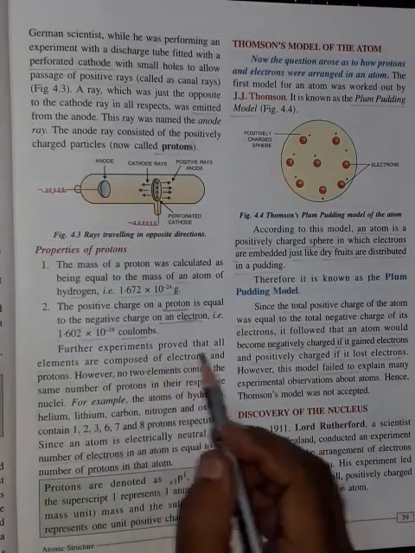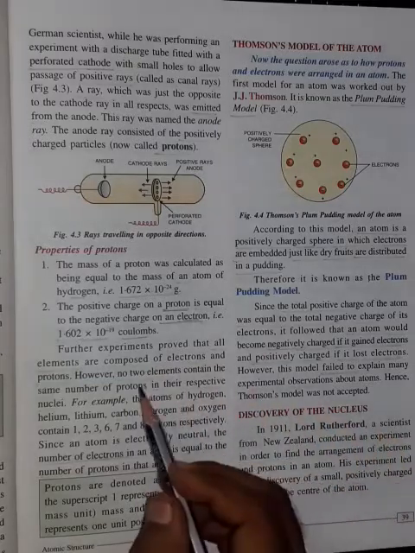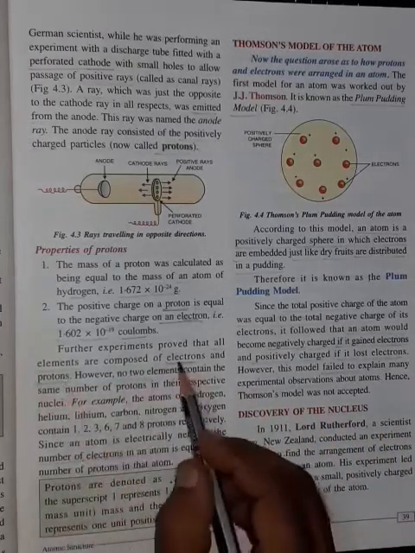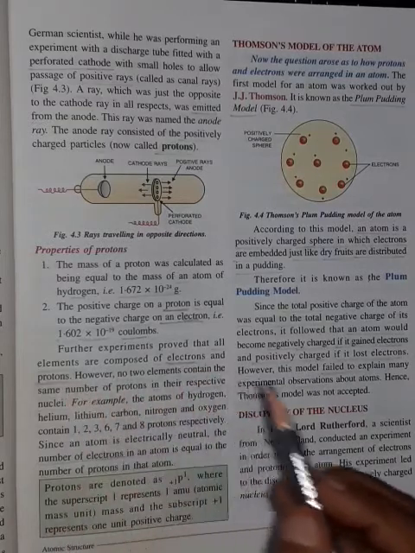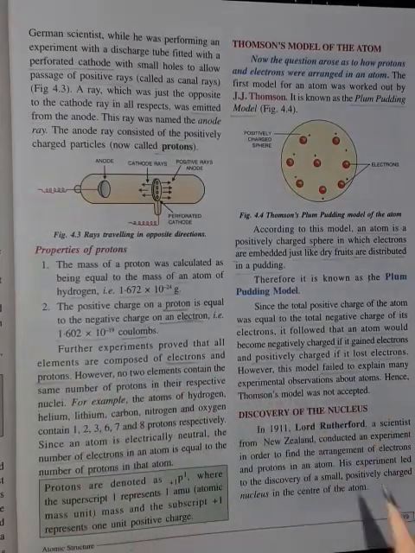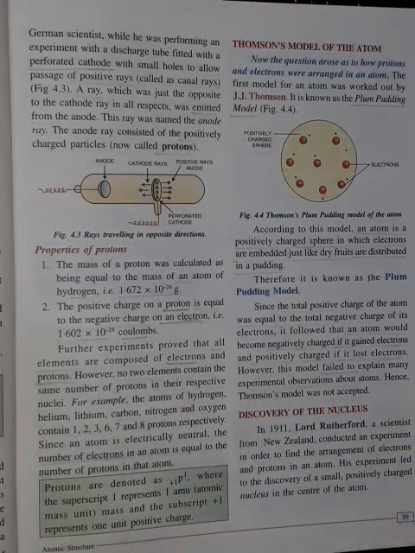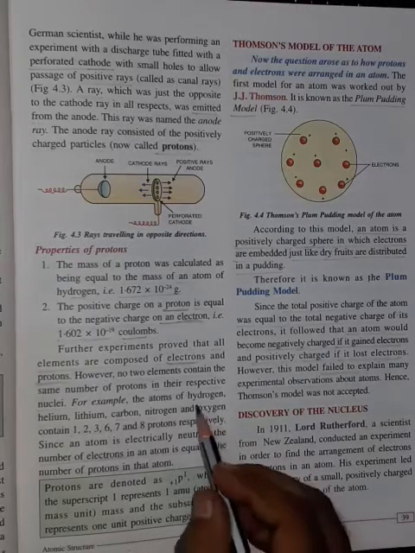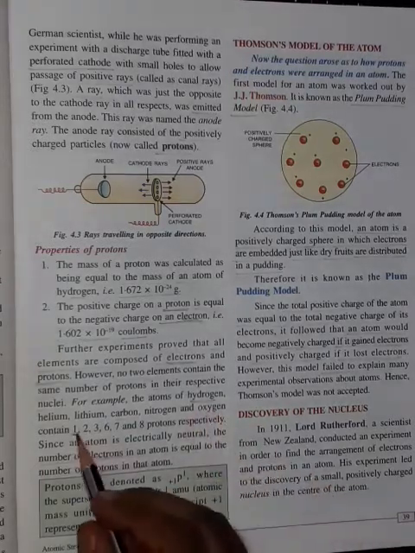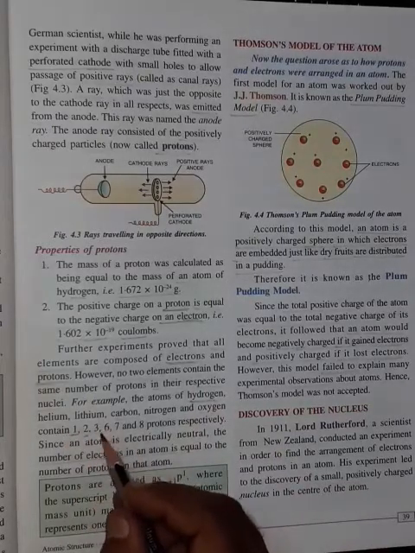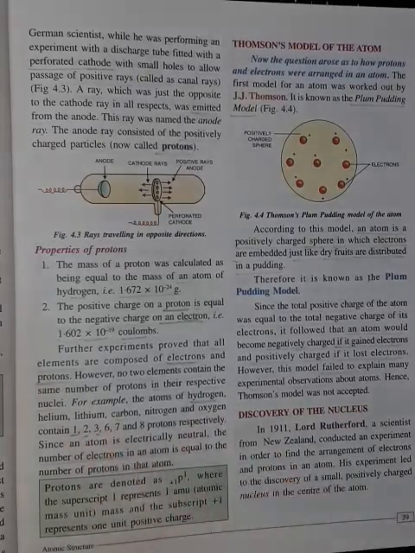Further experiments proved that all elements are composed of electrons and protons. That means electrons and protons are the fundamental particles of all atoms. And different elements have different numbers of protons and electrons. For example, hydrogen has only one electron, one proton. Helium has two. Lithium has three, and so on.